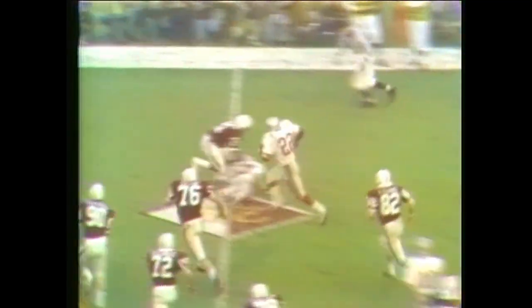Kern pitching to Hayden. Hayden to the 25, 30, 40, and stepped out of bounds on the Ohio State 40-yard line. Leo Hayden. Jim Kaufman pushed him out. 23-yard gain by Hayden. And again, Stanford staying in this 4-man line.